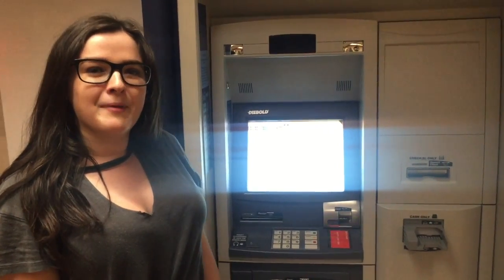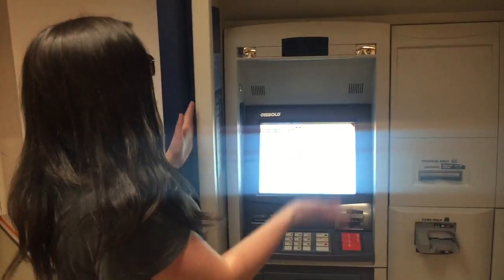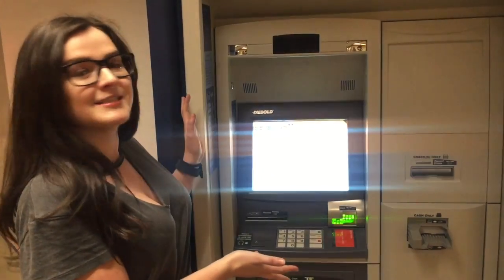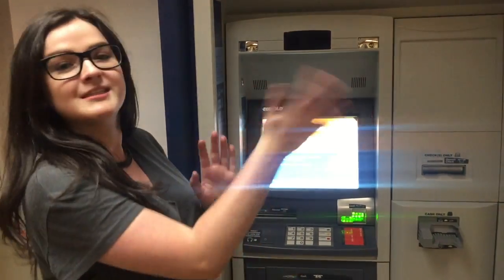Next, we're going to talk about the component arrangement principle of workplace design, consistency. So as you can see, this PNC ATM is very similar to the ATM we're going to look at next, which is the TCF Bank ATM.